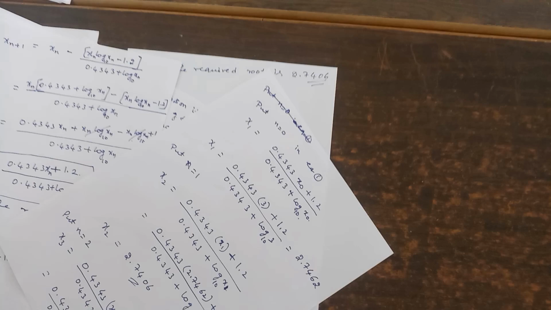What is x0 value? x0 value is 2. So 2 minus f of 2, which is minus 1, divided by f dash of 2. That means you have to differentiate this term. So f dash of x equals 3x square minus 2.